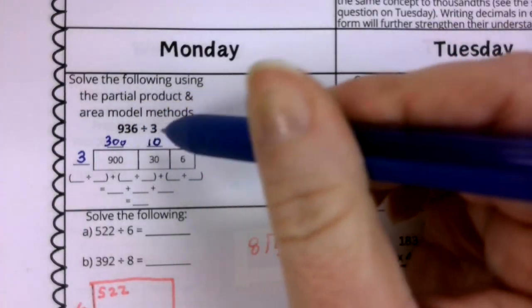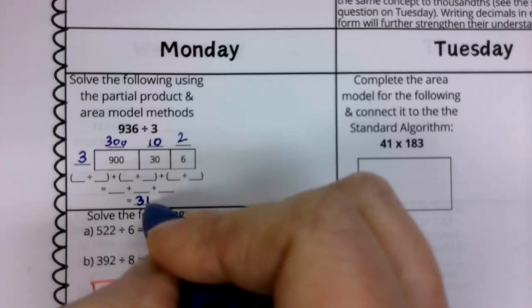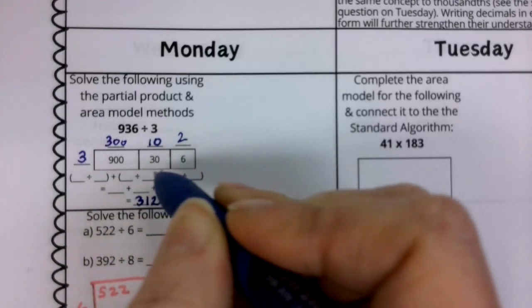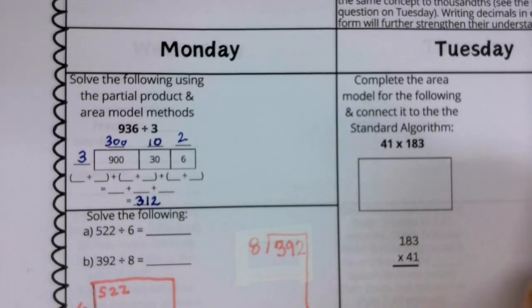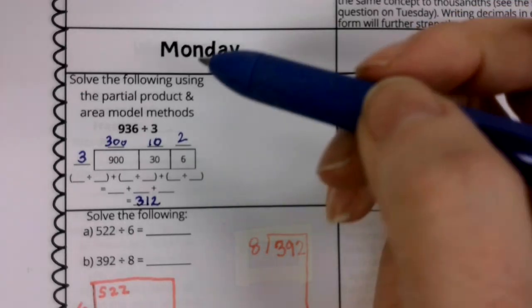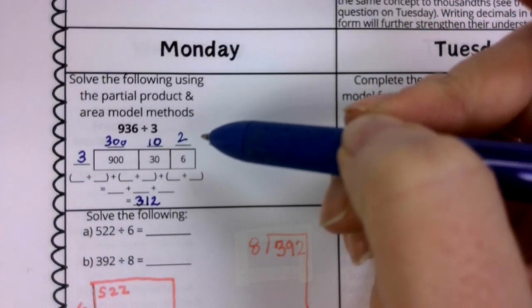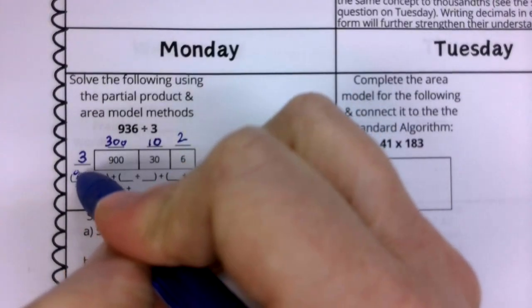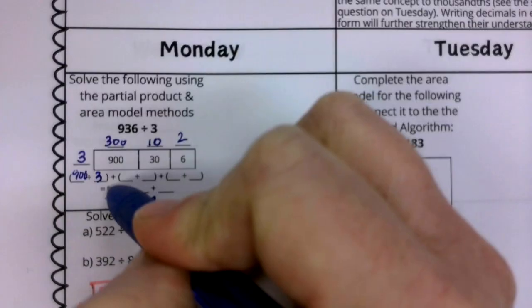In this, I see my answer of 312. I'm going to plug that in here to my answer box. And notice, boys and girls, everything here is to show how I have taken that dividend and given partial products along the way to divide. So really, boys and girls, what I started with here was 900, and I divided that by 3, and I got 300.